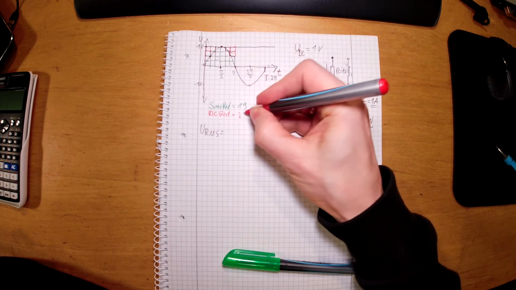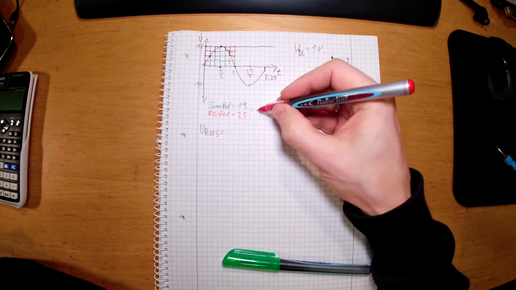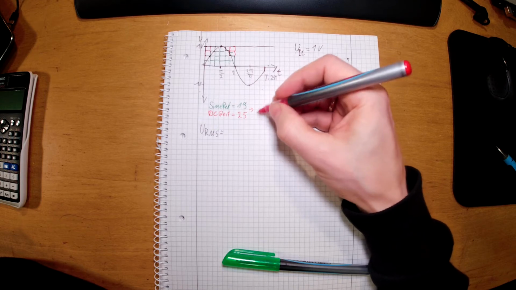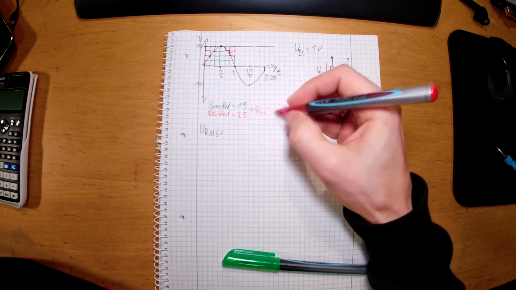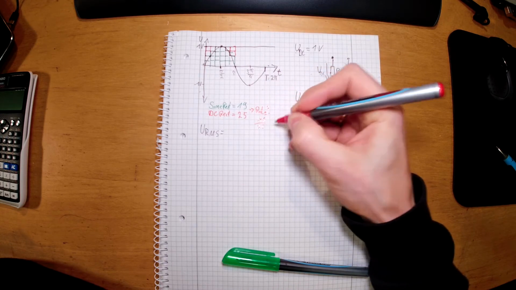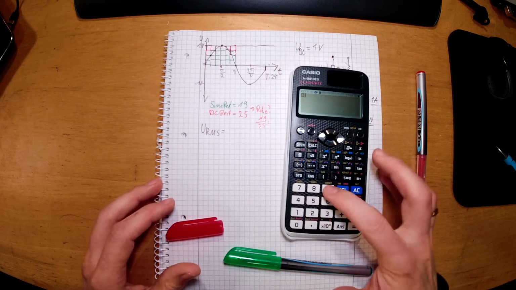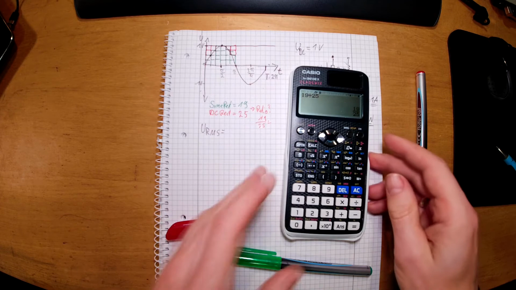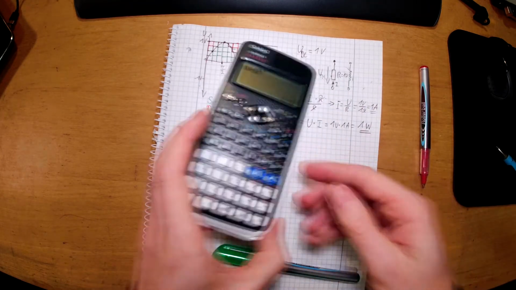So we have 25. Okay, what is the ratio between that both? If we take it, 19 divided by 25, we get 0.76.